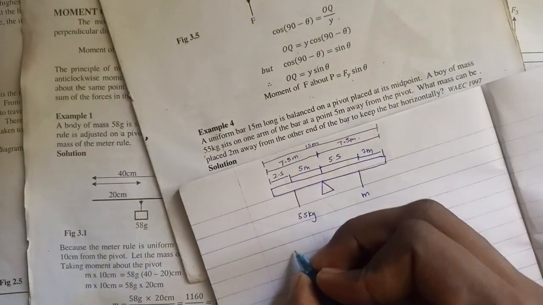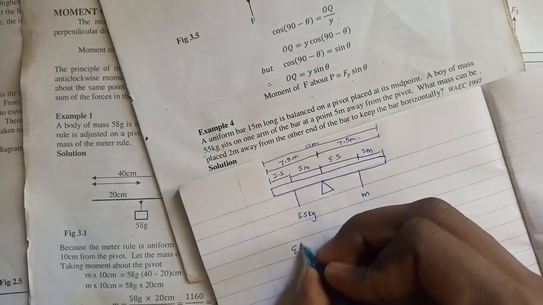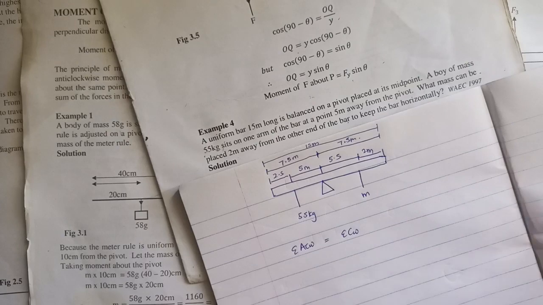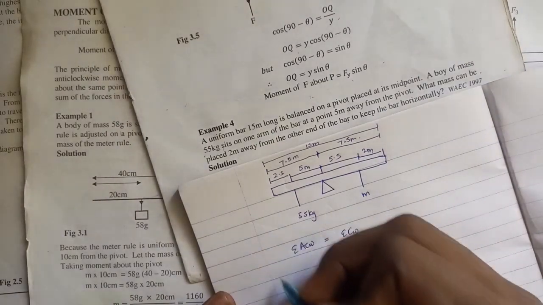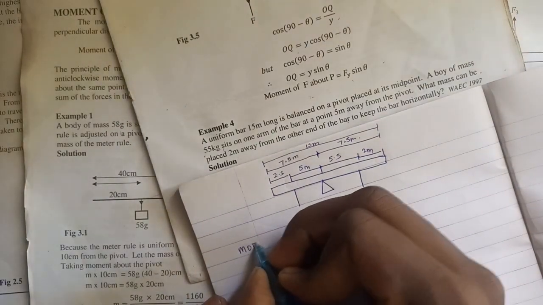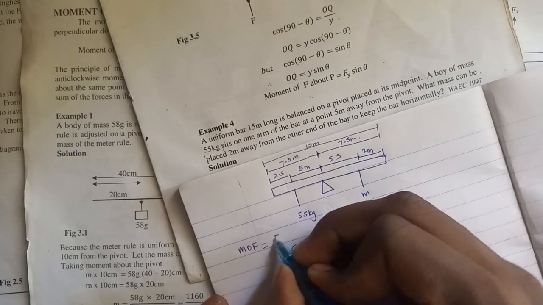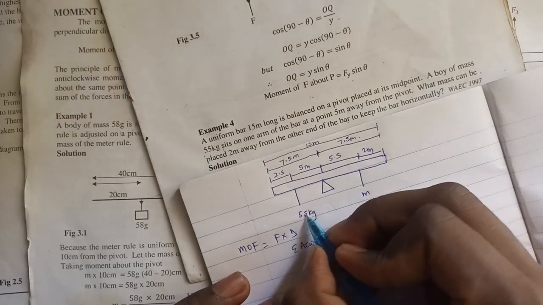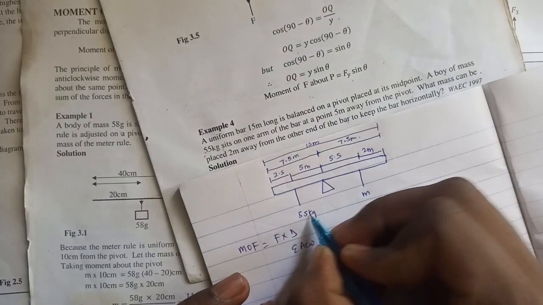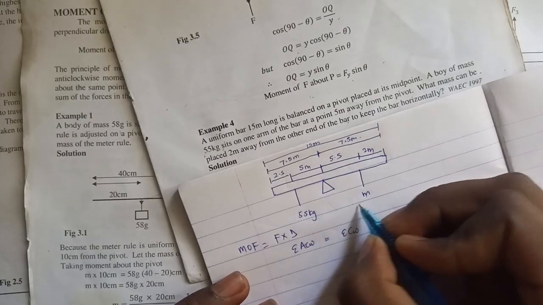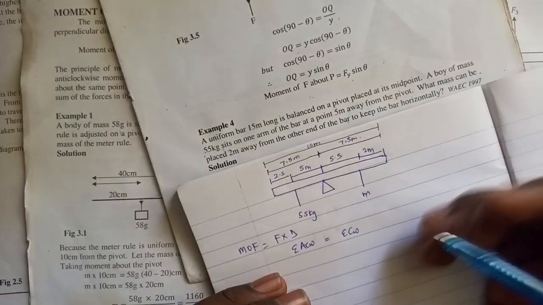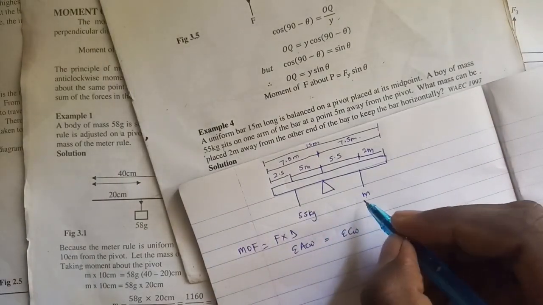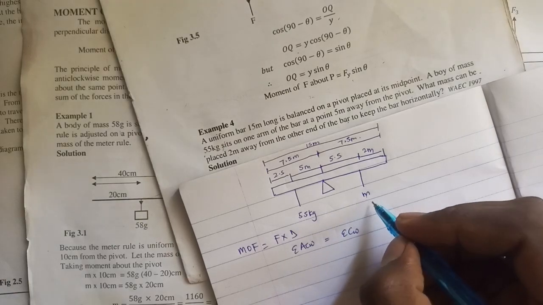So we just proceed by saying sum of anti-clockwise moments equals sum of clockwise moments. And you know that moment of a force equals force times perpendicular distance. Put it in your mind. This one is not a force, but since we are working with mass on both sides, we don't need to convert it to force as we would still divide. We don't need to convert to force, but you can.